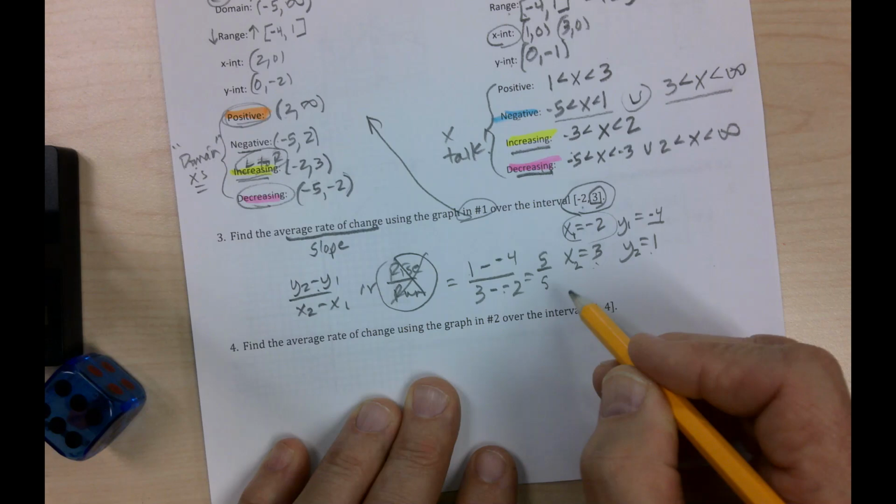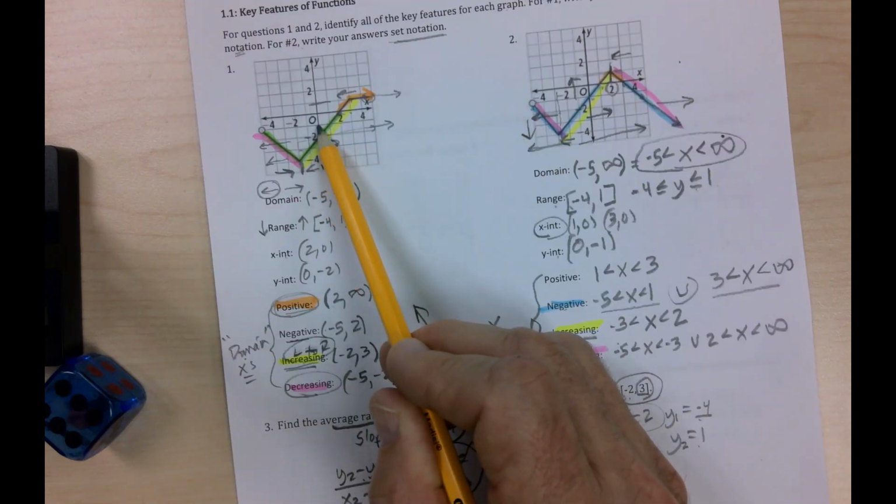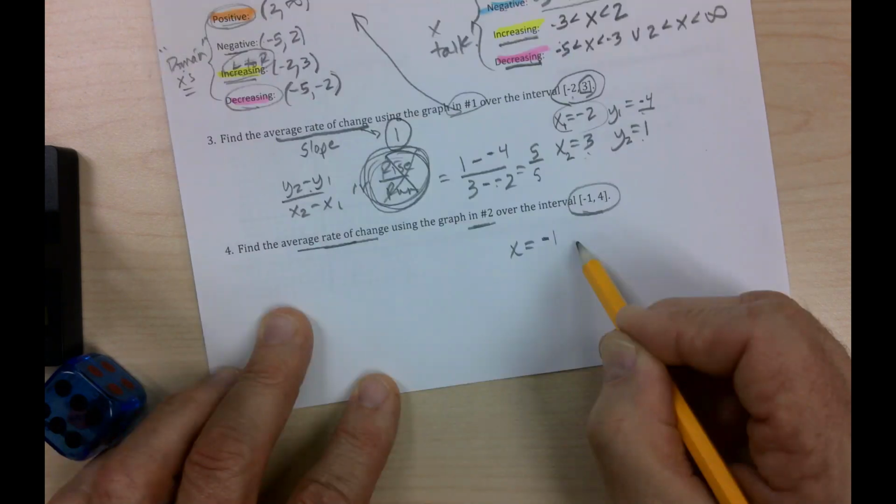Now, how could I have made that easier? Well, you could see the picture. Up 1, right 1, up 1, right 1, up 1, right 1. Tongue twister.